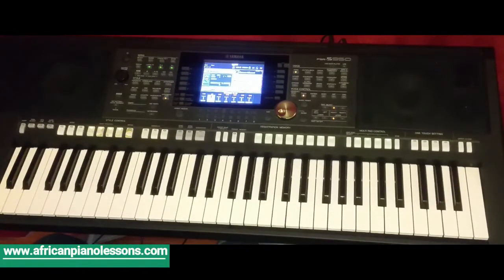The piano has pretty much the same basics, and I think this will probably be the most important lesson, because once you understand the basics very well, then it's very easy to build up other styles of playing on this. So it's not just about African piano or jazz or R&B. The basic lesson is very important.